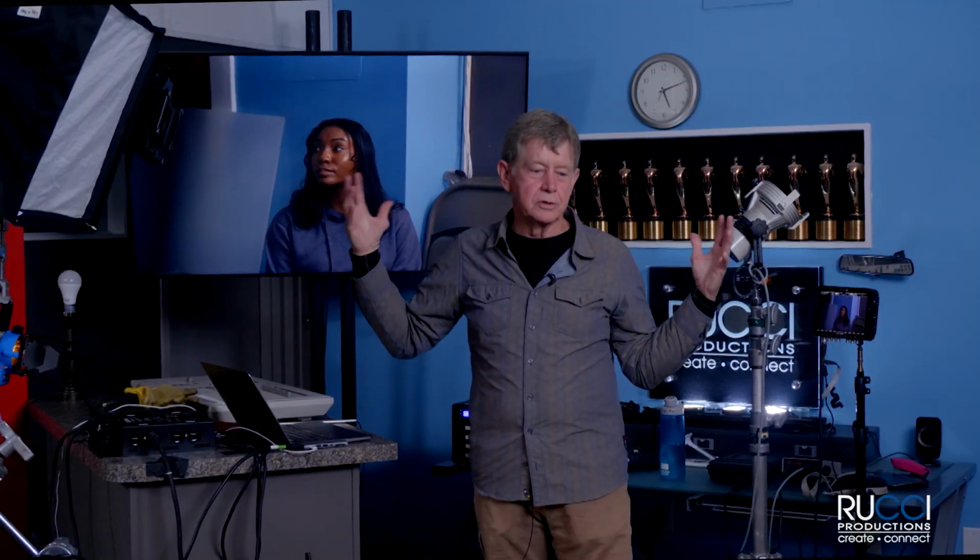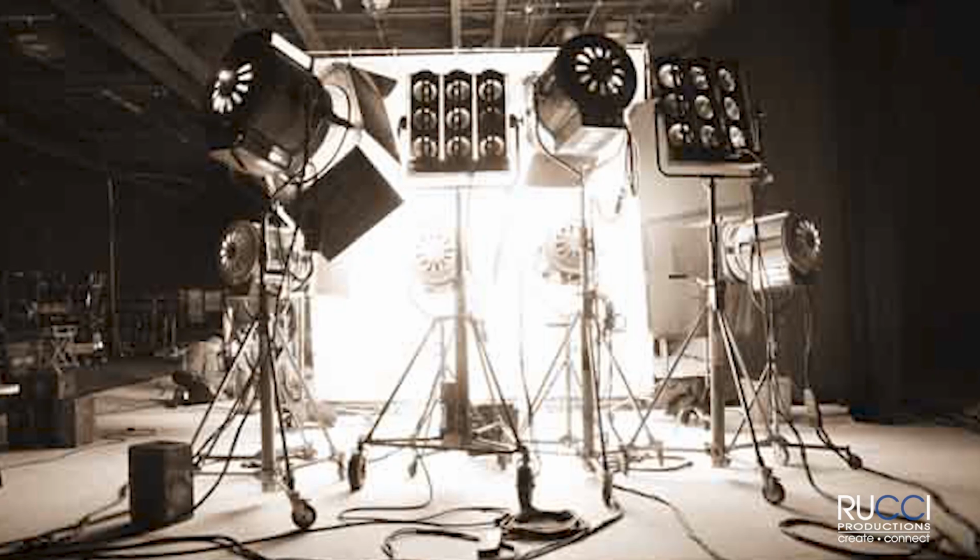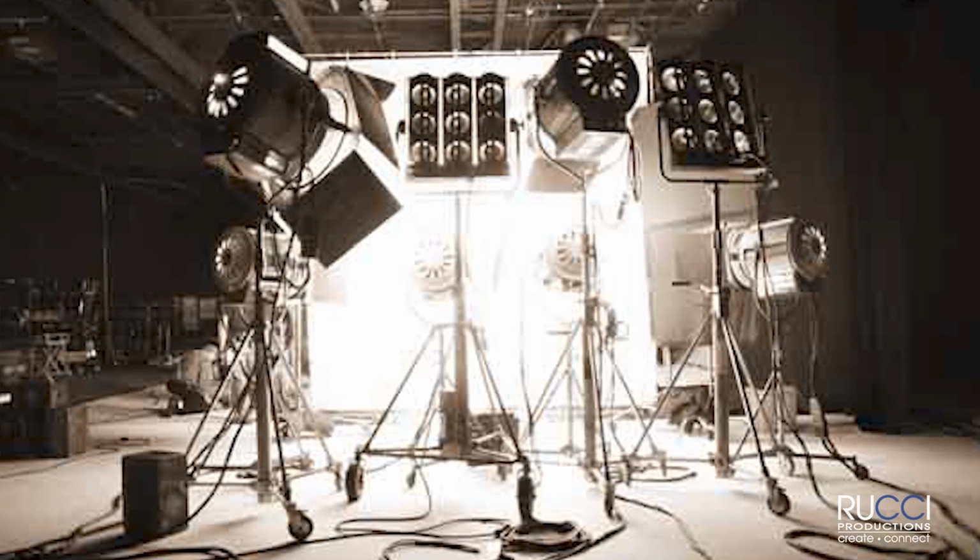Okay, so at a certain point, the only lights that were used outside for almost the first 100 years of movie making, certainly the first 75 years, were giant arrays of tungsten lights. This is a 100 watt or 150 watt bulb. They would use lights that maybe are 50,000 watts, so the equivalent of 500 of these.